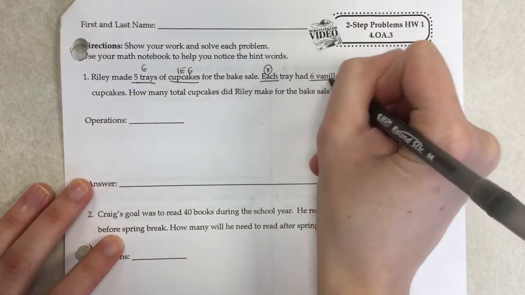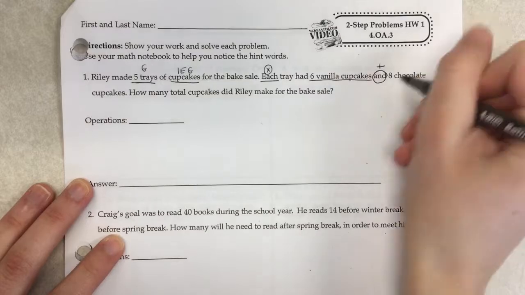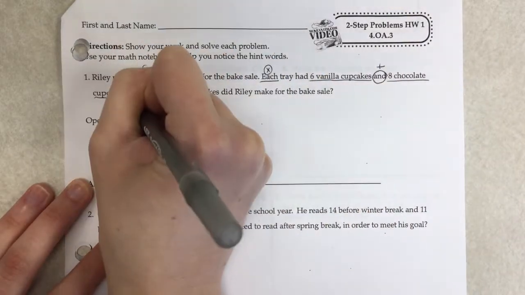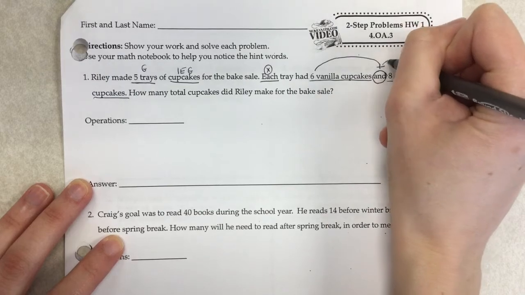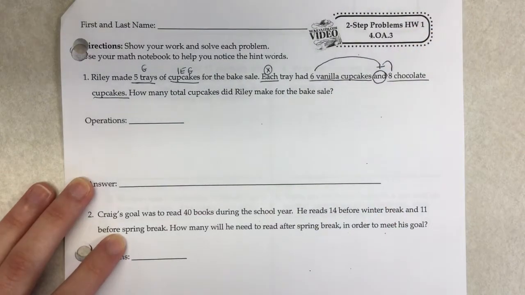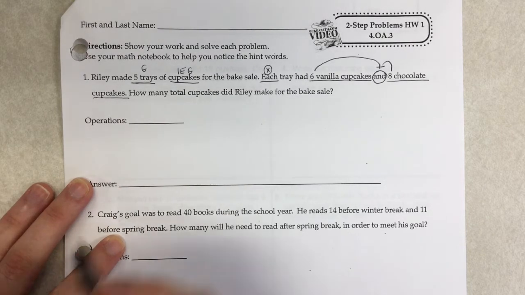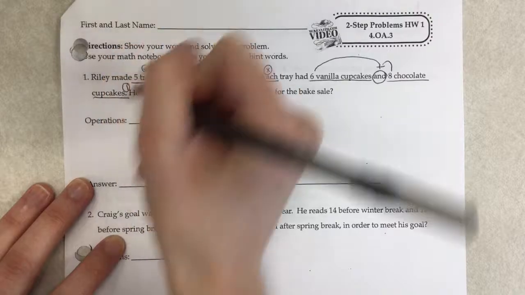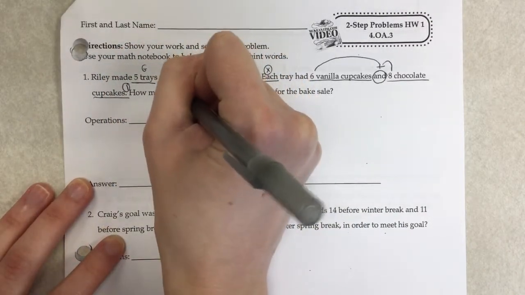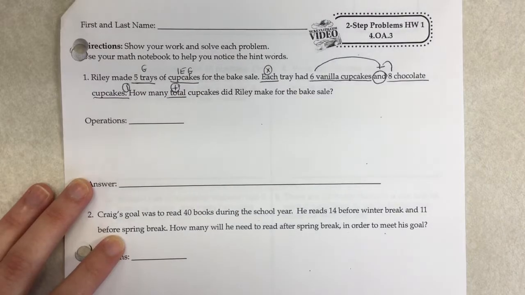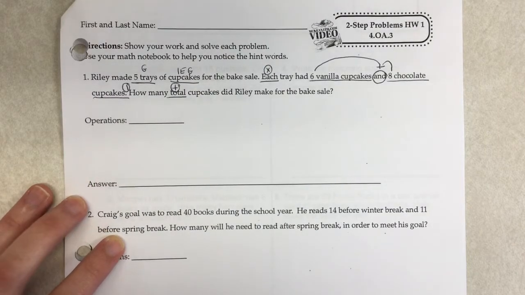So on one side of and I have 6 vanilla cupcakes. On the other side I have 8 chocolate cupcakes. I'm going to draw my leashes to 6 and to 8 so I know that I need to add those numbers. My question here, how many total cupcakes did Riley make for the bake sale? I'm going to number this because it's my question that I'm trying to answer, and I know total means I'm going to add. So a couple of things let me know right away this is a two-step problem.